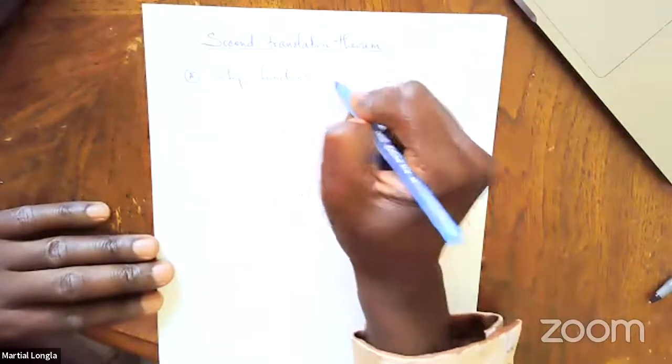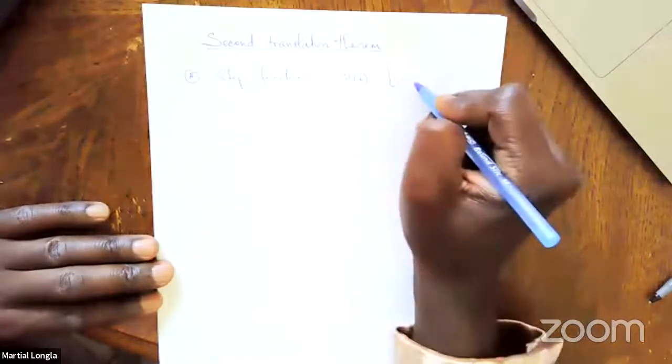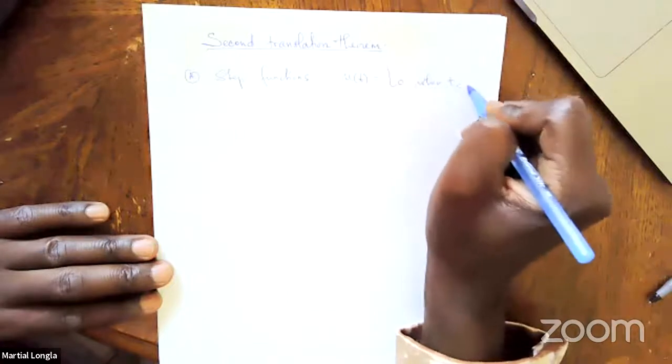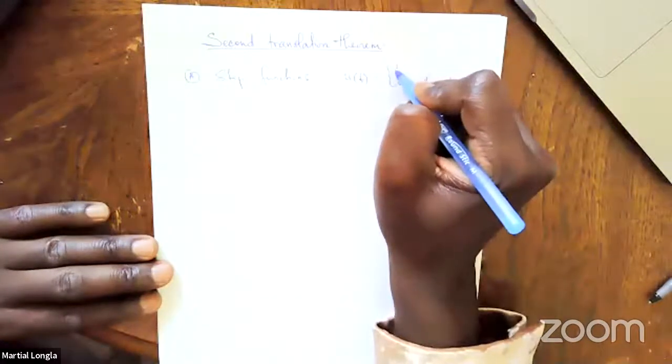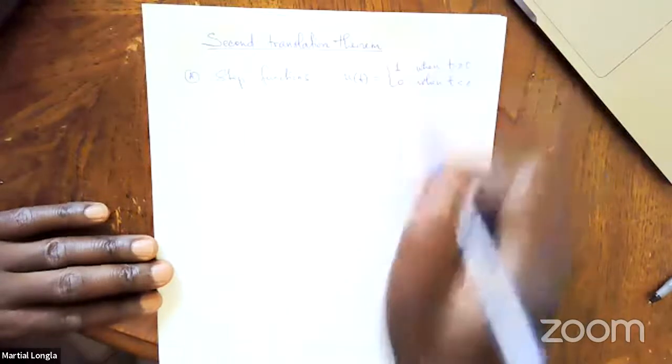So the step function u of t is equal to 0 when t is less than 0, and equal to 1 when t is larger than or equal to 0.